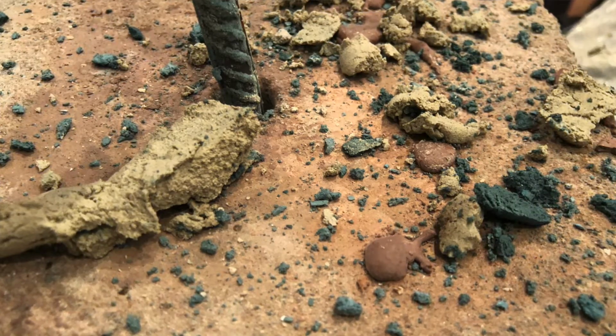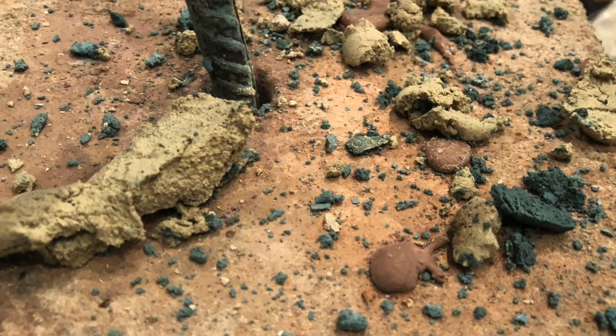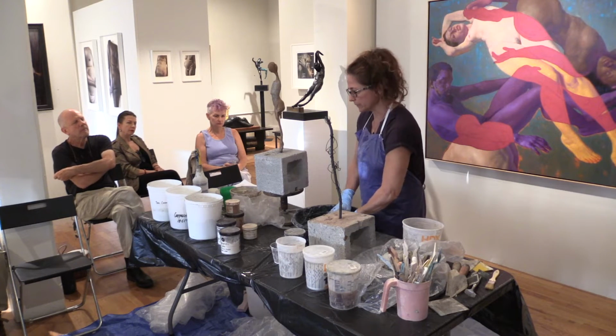When you're doing larger things, you're going to alter your combination of materials. You're going to have larger aggregates. It's all proportionate to the scale that you're working.